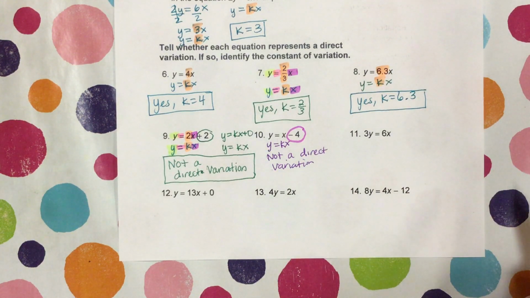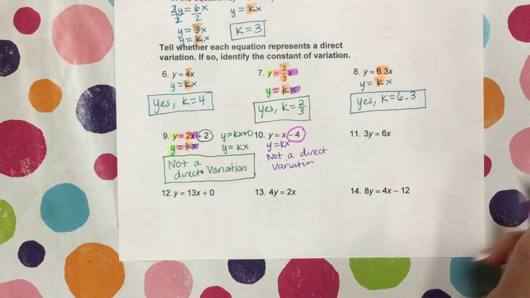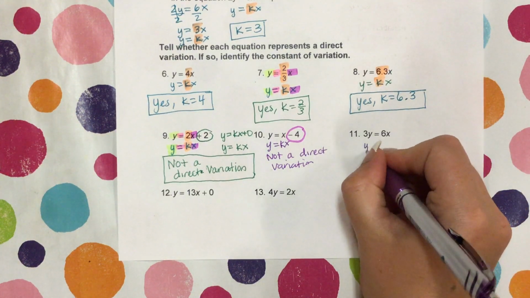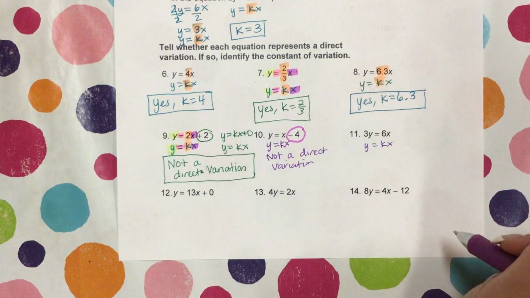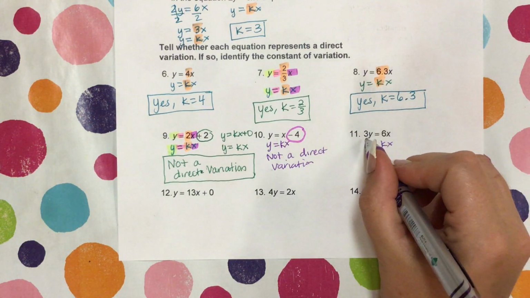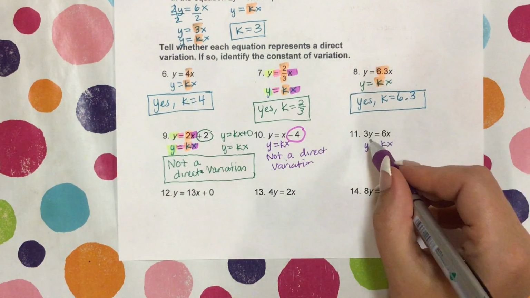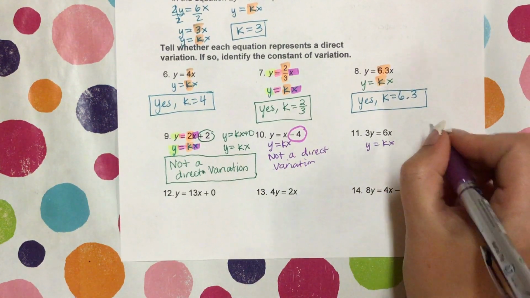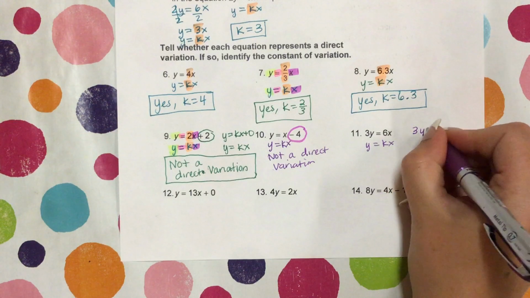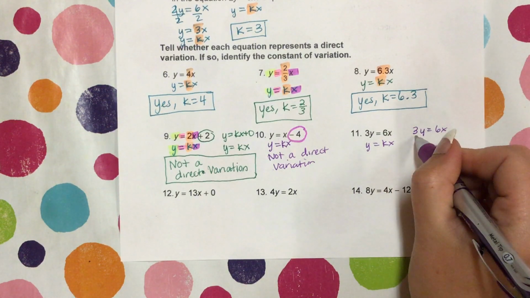What do you notice about number 11? Is number 11 of the form y equals kx? Is y by itself? No, it's not. There's a 3 in front of the y. So you have to use your algebra skills to get y by itself. So you have 3y equals 6x. You got to get y by itself.